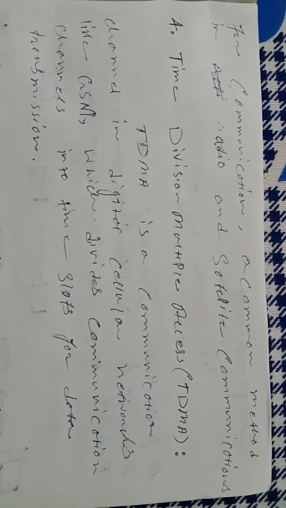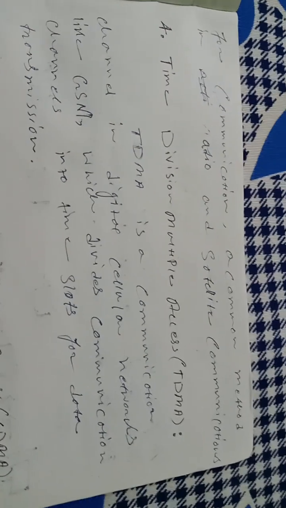So what is FDMA? In FDMA, the bandwidth is divided into multiple frequency bands, assigning each device a specific frequency band for communication. It is a common method used in radio and satellite communication.